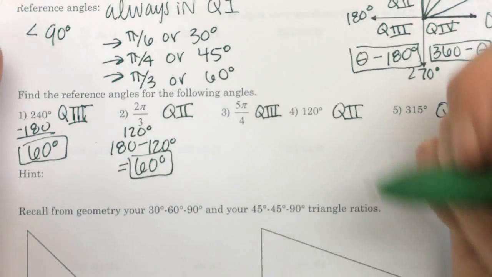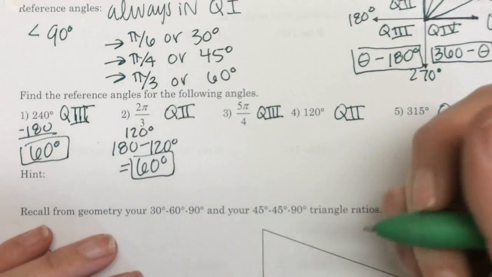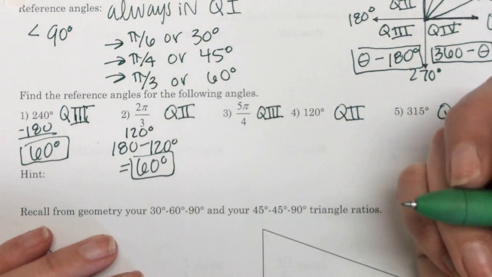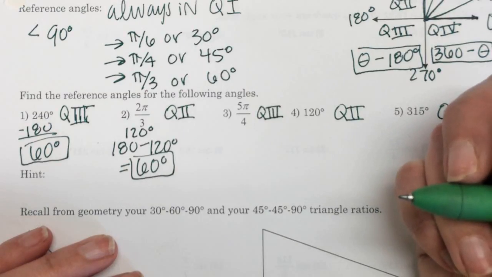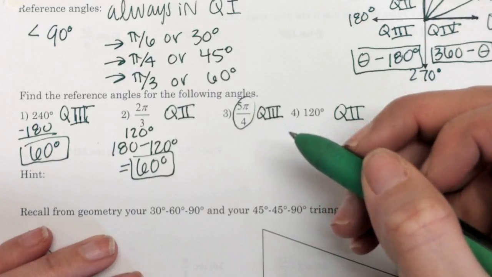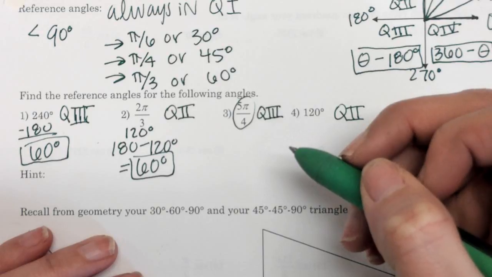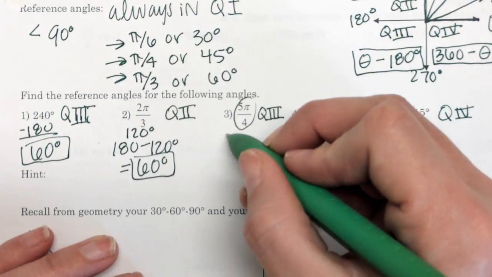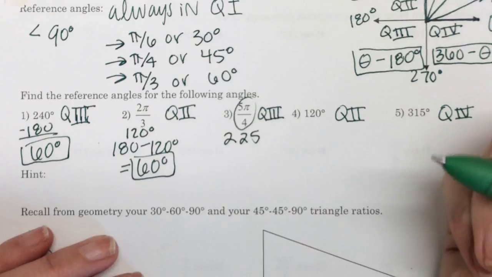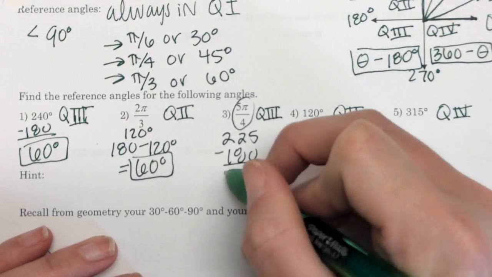Solomon, what was the reference angle for number 3? How do you find the degree? What's this the same as? 5 times what? 180 divided by 4, which is what? And so it's in quad 3, so I would do this minus, which is? 45. Good.